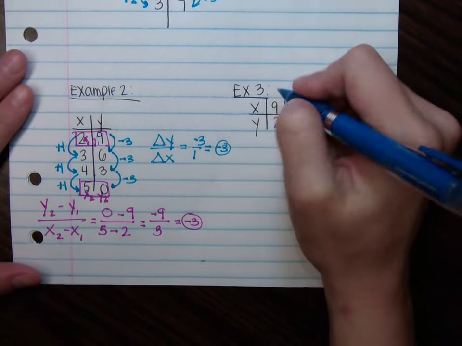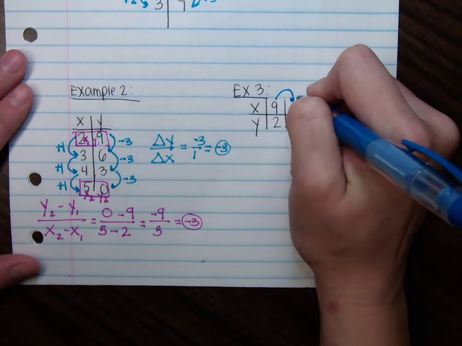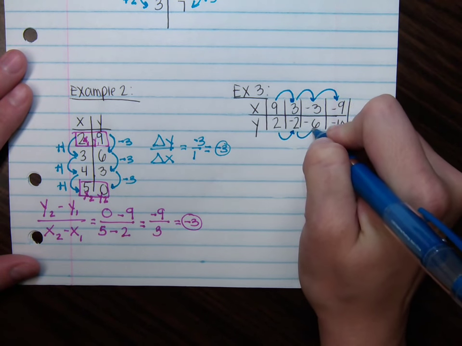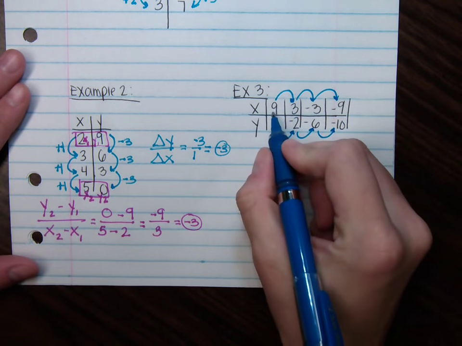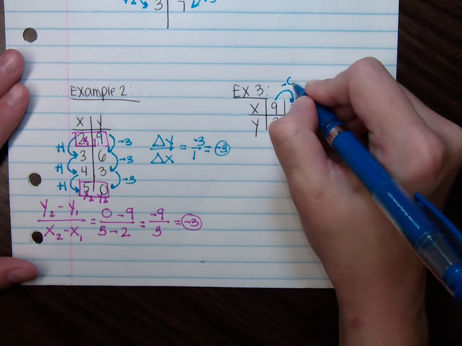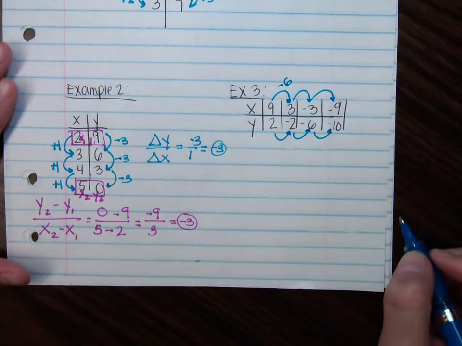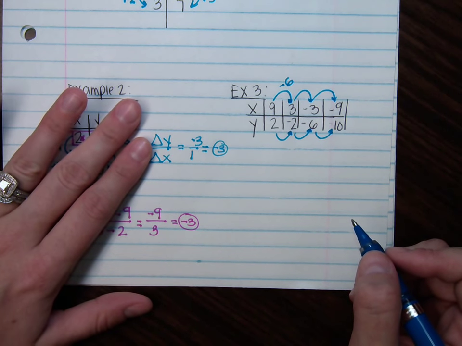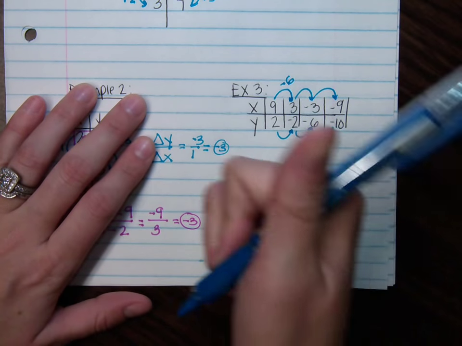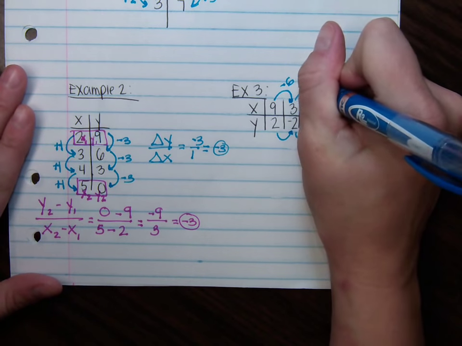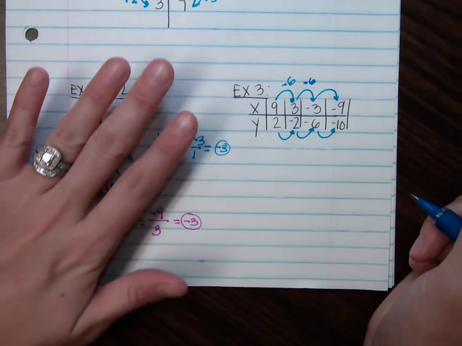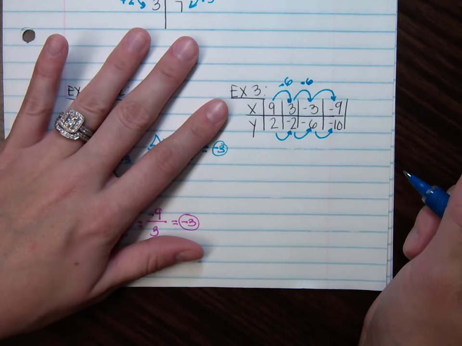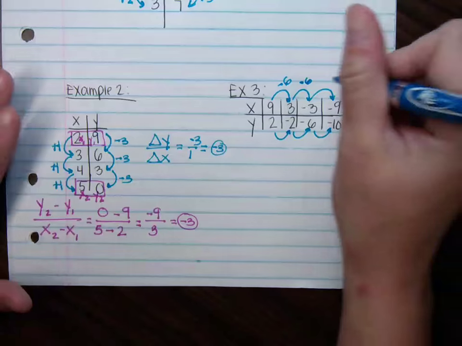Last example, we can start off by finding our rule on each side. 9 to 3 is subtracting 6. 3 to negative 3, if you can't do that in your head, we have 3, 2, 1, 0, negative 1, negative 2, negative 3. That's subtracting 6. Negative 3 to negative 9: negative 4, negative 5, negative 6, negative 7, negative 8, negative 9. That's still subtracting 6.